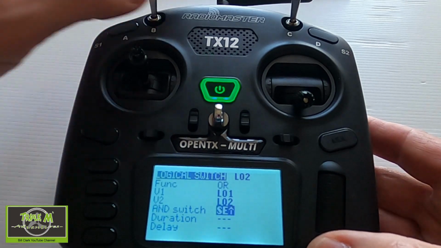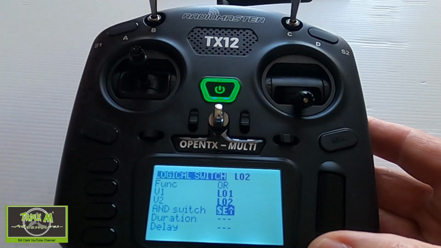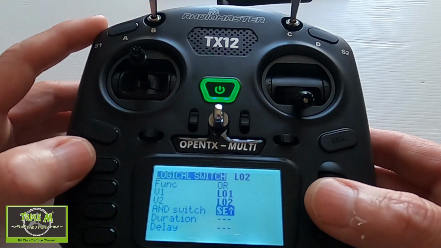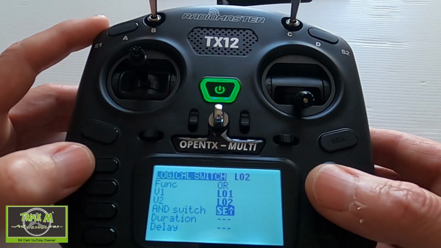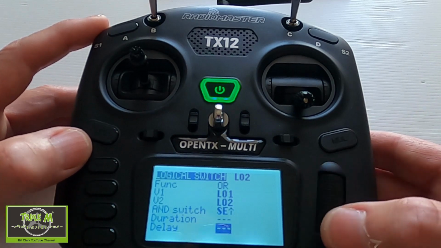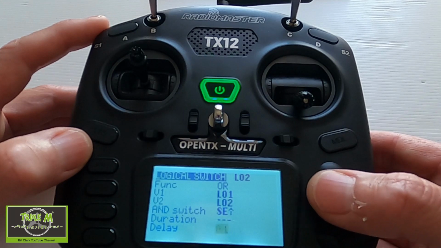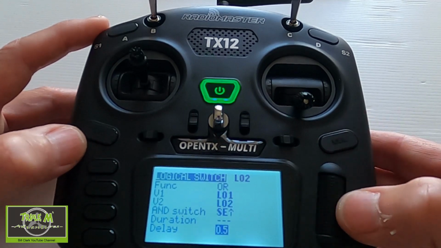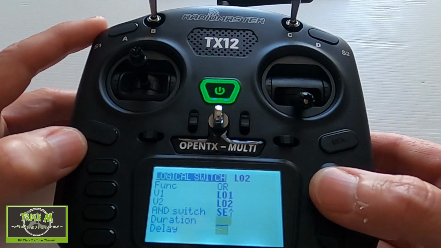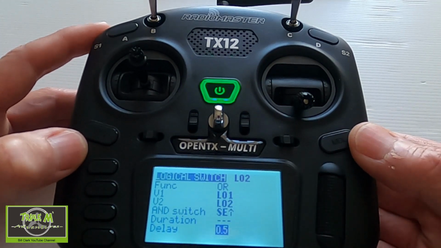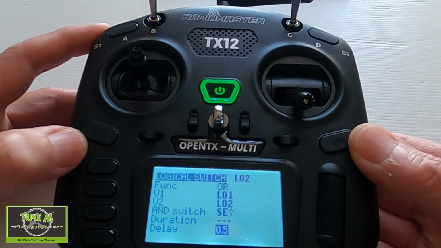So let's switch E forward. Now you can choose whichever one you like, as long as each time you're setting this up, you use the same one. Okay, then we go on to duration, which is nothing, but we do need to put a delay in here, and I put a delay of 0.5 of a second. Now I'm going to explain to you later why we put that delay in, which is what makes it a safe throttle. So that is the logical switches.